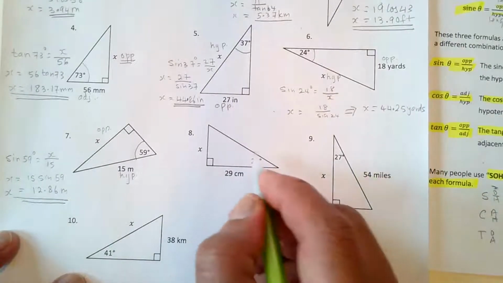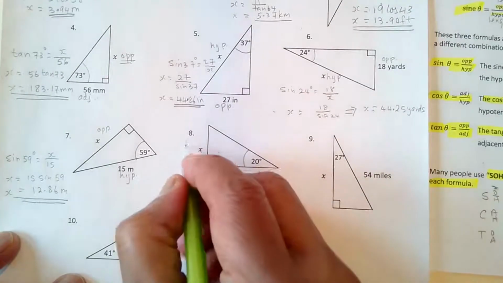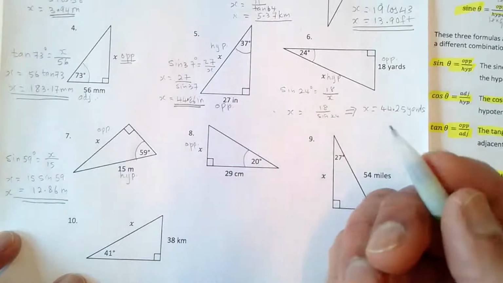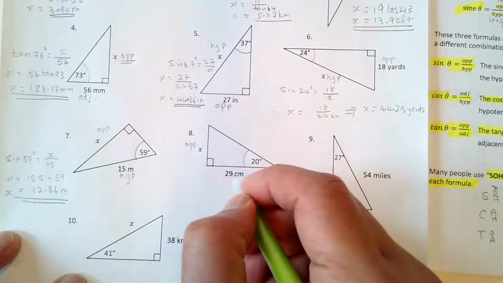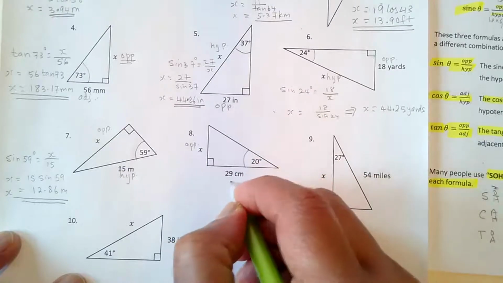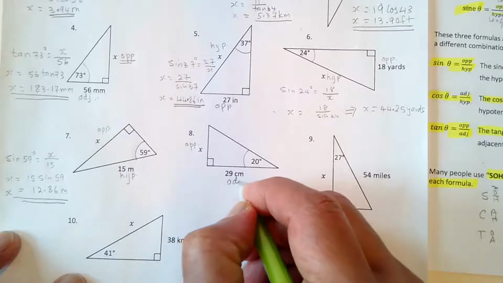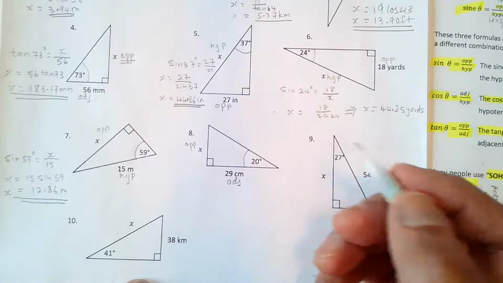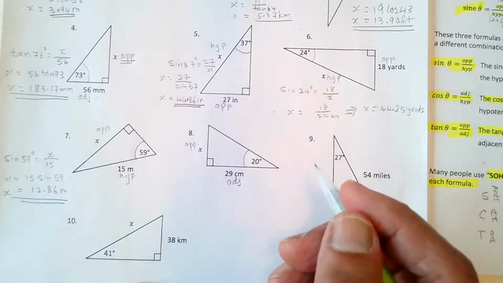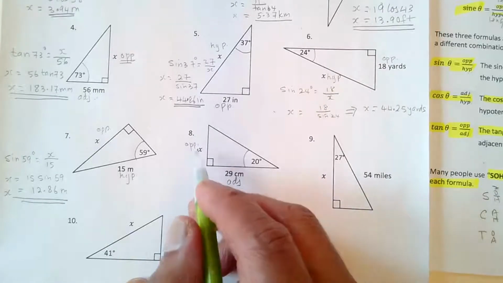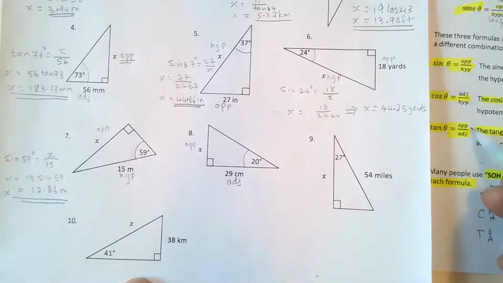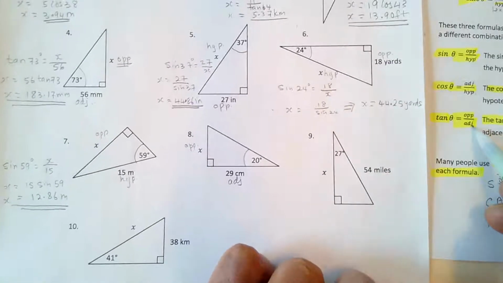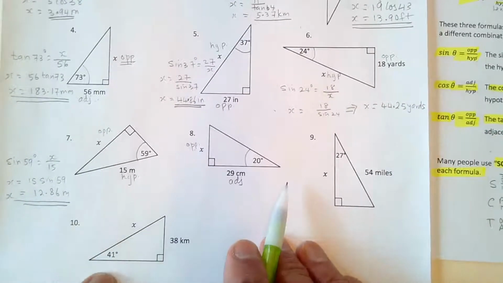Question 8, angle, opposite, and we have our adjacent side given. So we'll solve this one with opposite and adjacent, which is tangent. So we're going to use our tan.